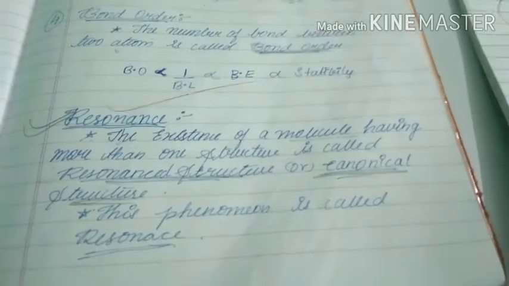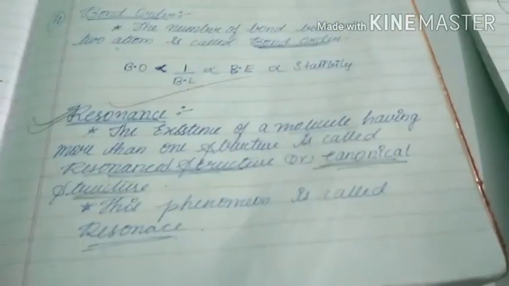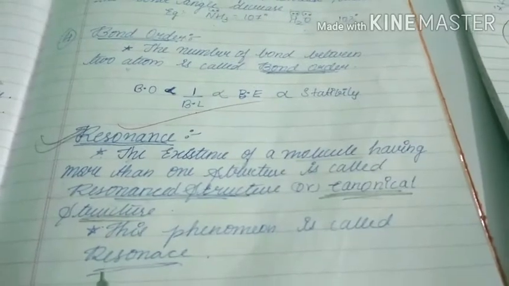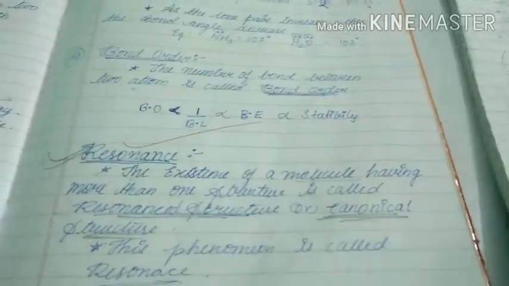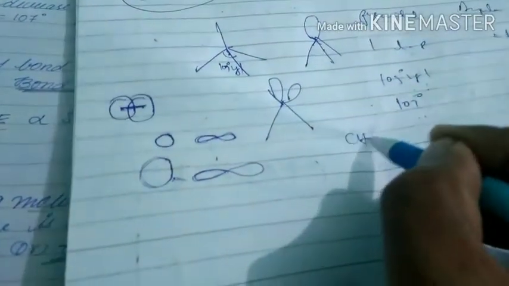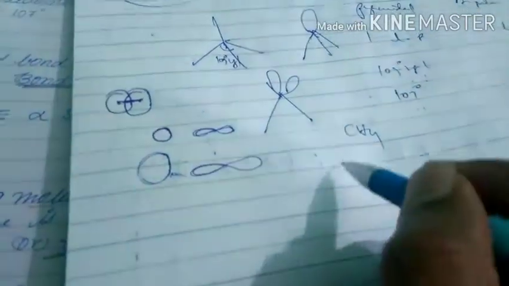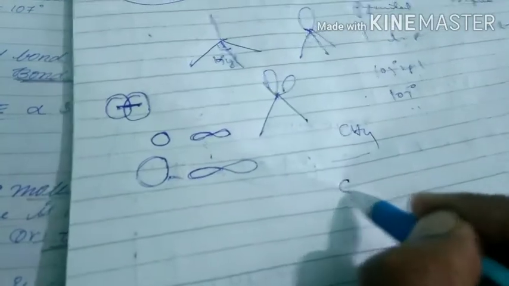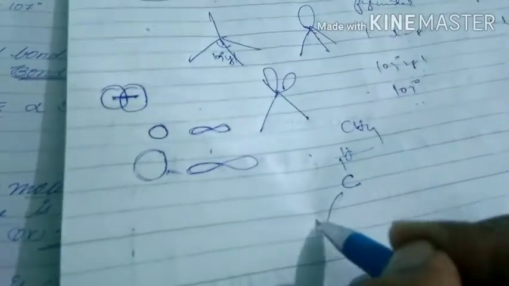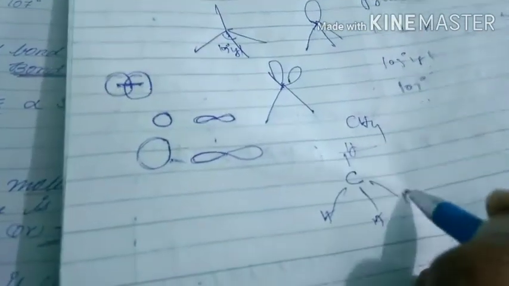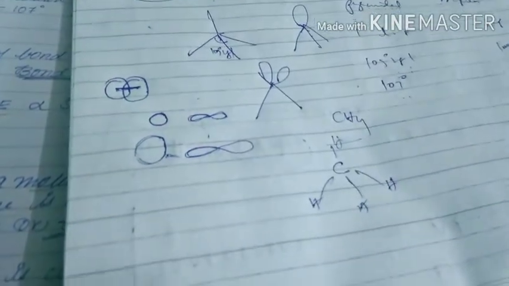Here, the next topic is resonance. Before discussing this, I will discuss some points. Take the molecule CH4. What is its structure? It is CH4 with four hydrogens, a tetrahedral shape.